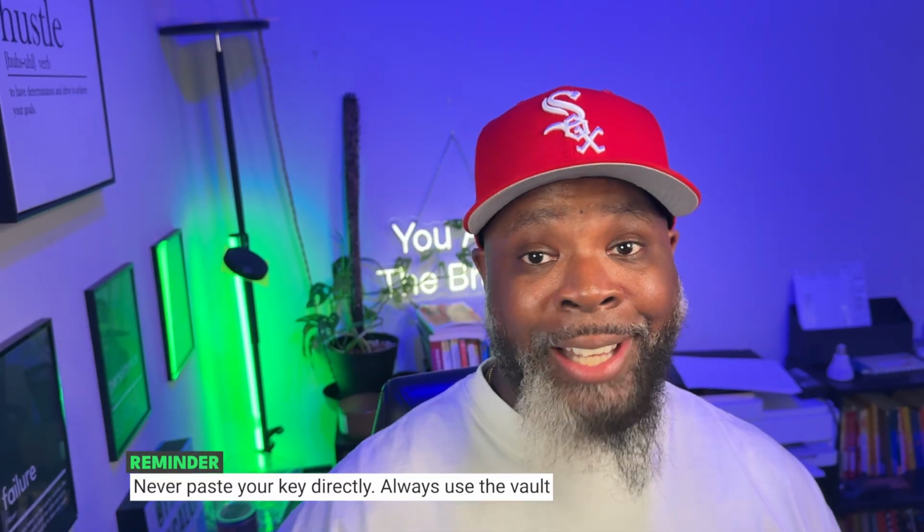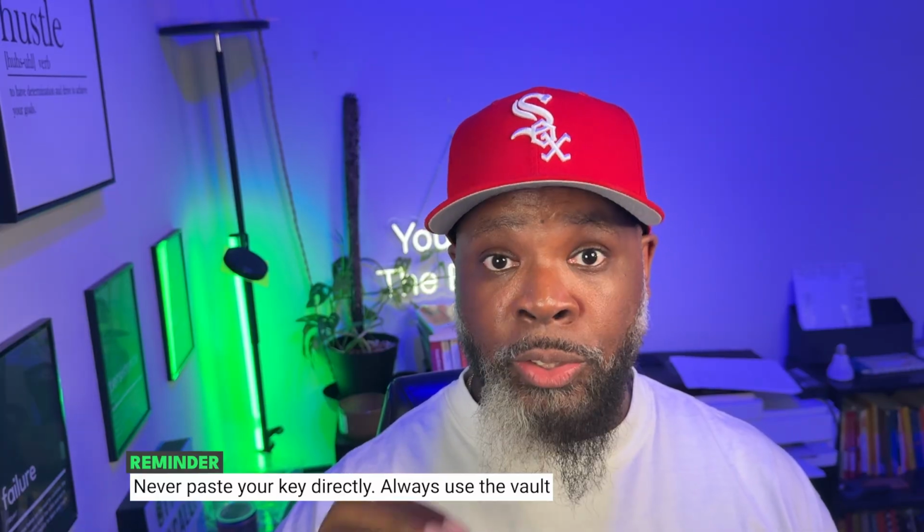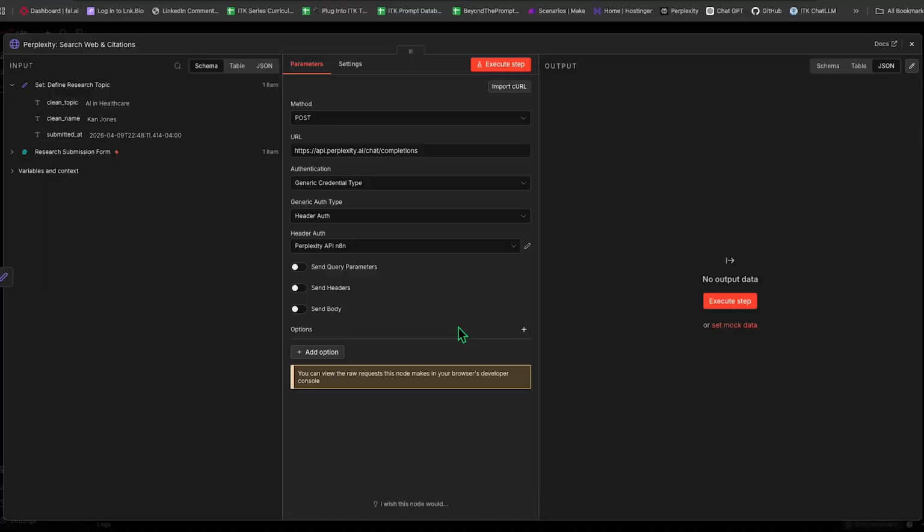Now here's what you should not do. Do not paste that key into this form. Always use the Vault. Then you'll select the credential from a drop-down. That's what I did here.